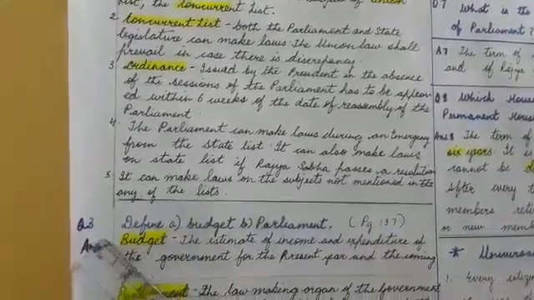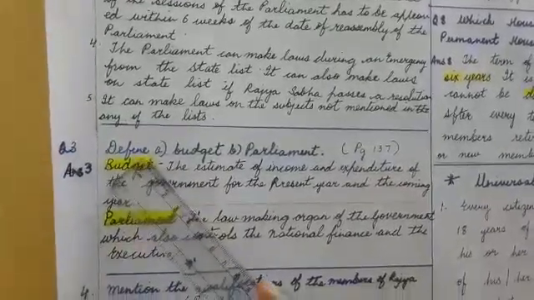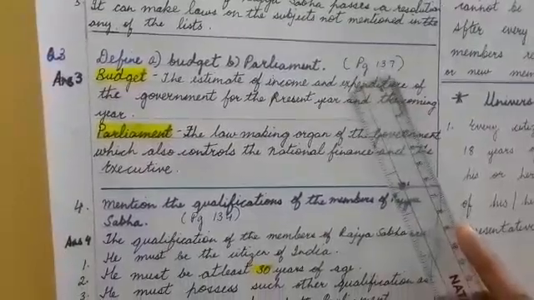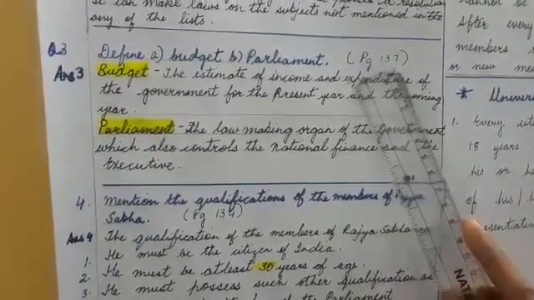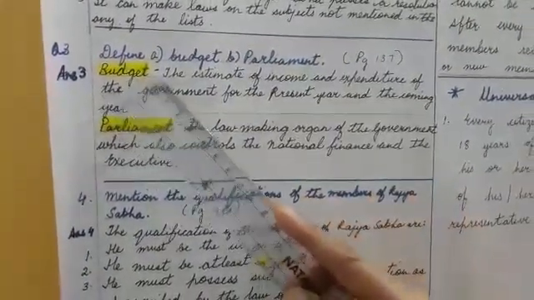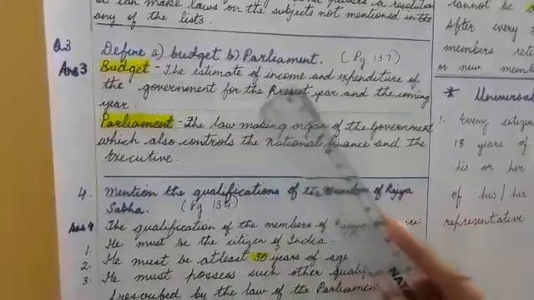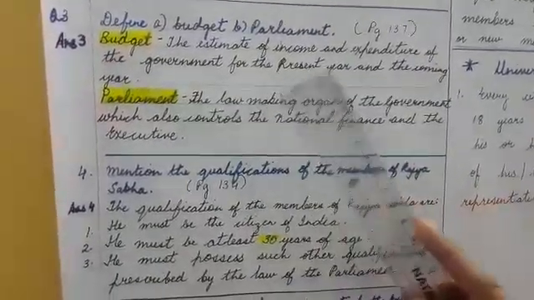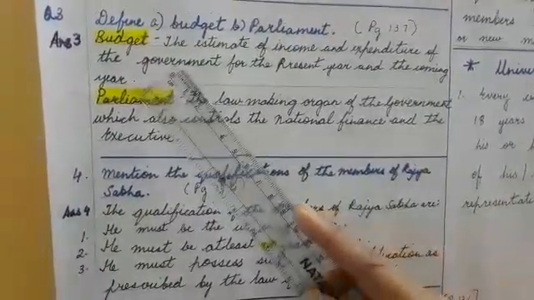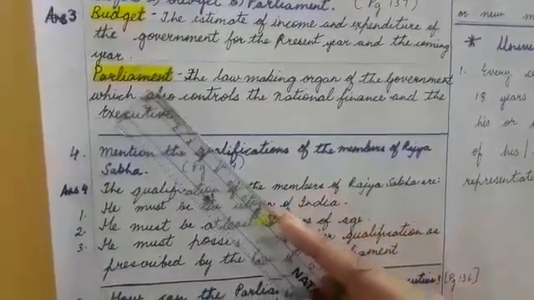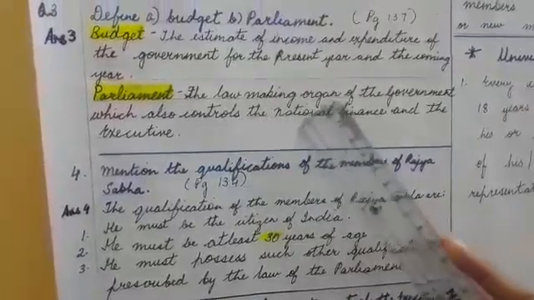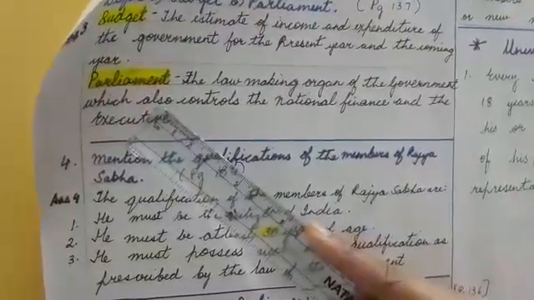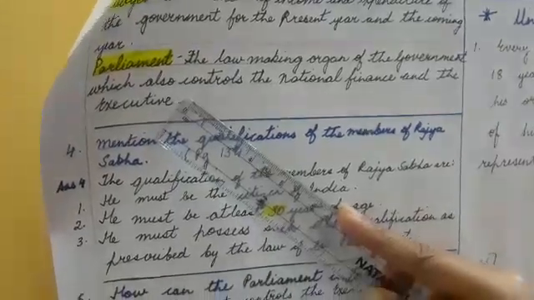Let us start with question number 3. Question 3, define budget, Parliament. The answer is on page number 137 under the key terms. Budget. What is a budget? The estimate of income and expenditure of the government for the present year and the coming year. Parliament. Definition of Parliament is the law-making organ of the government which also controls the national finance and the executive.